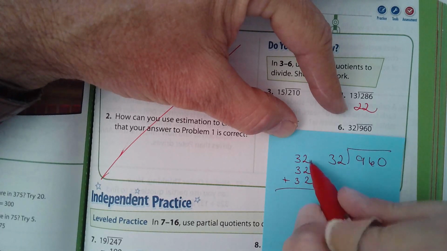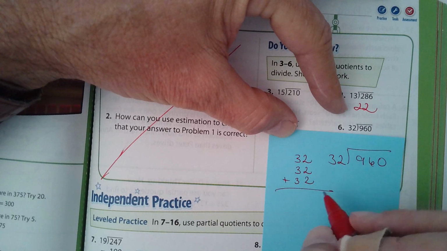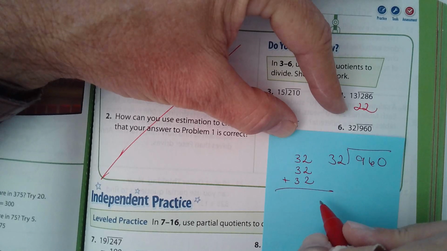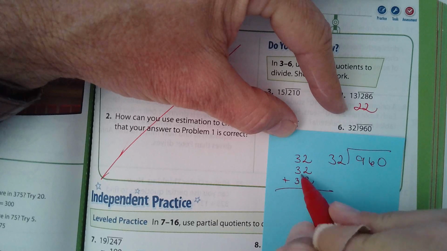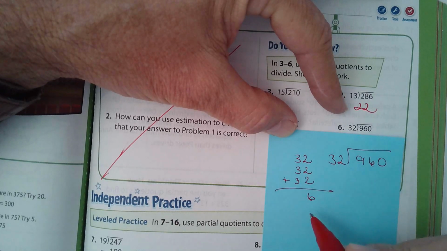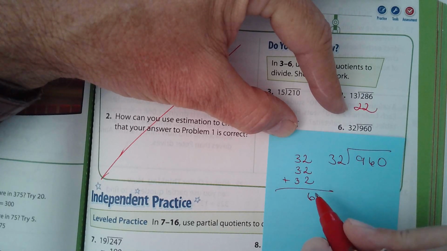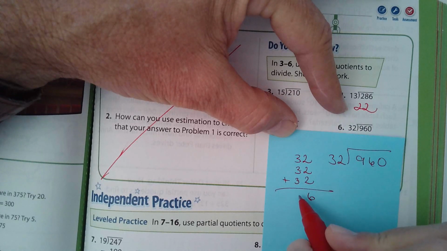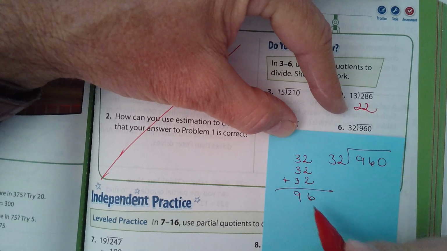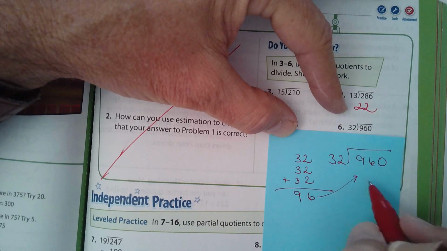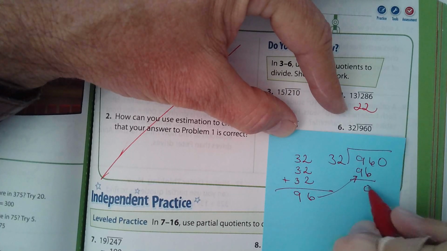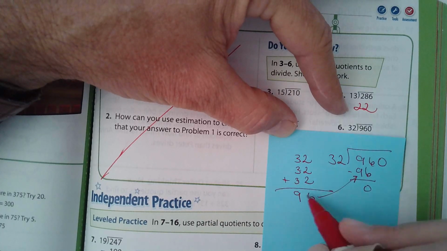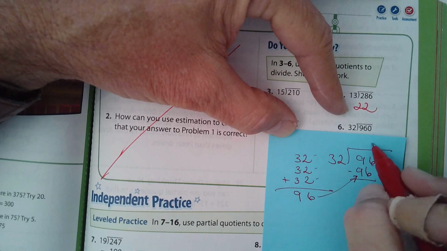2 plus 2 plus 2 is? Say again? 6, it's 6. And 3 plus 3 plus 3, what would that be? Close again, that's 9. And so you can see that it's the same, 96. So I want to put down a 96. And there's nothing left over because we're subtracting. And so it went in 1, 2, 3 times.